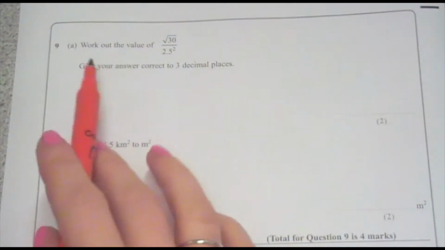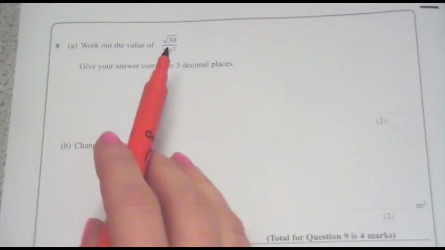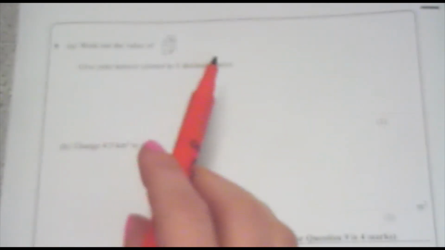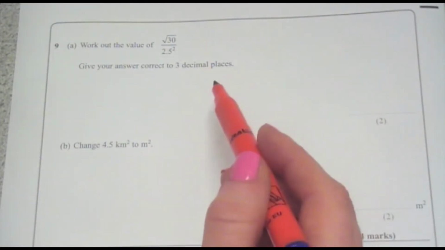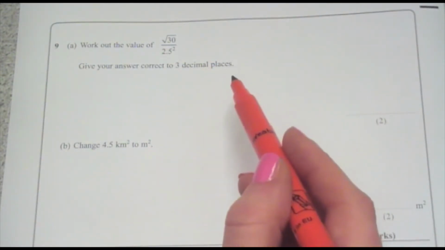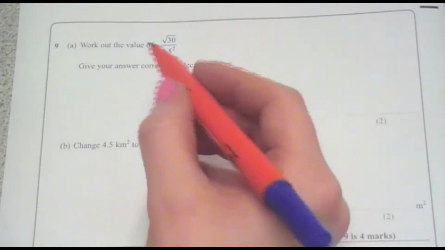Question 9, part A, asks me to work out the value of the square root of 30 divided by 2.5 squared. And then it says, give your answer correct to 3 decimal places. Okay, obviously this is a calculator paper. Alright, so this should be fairly easy.